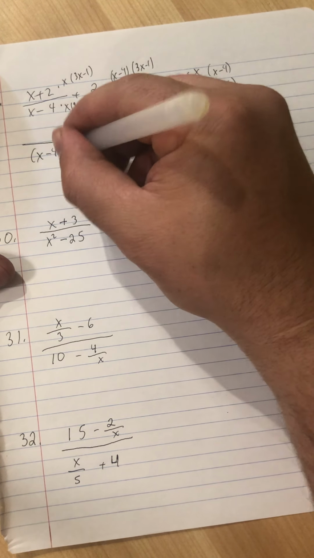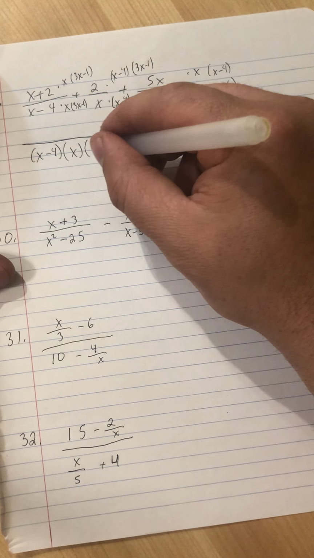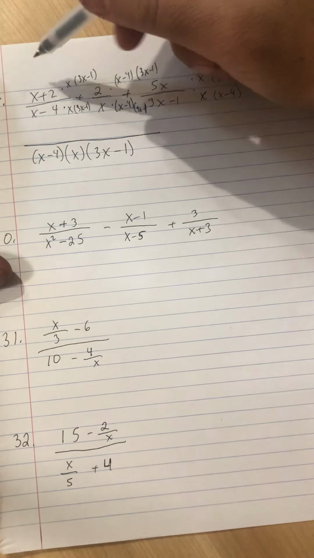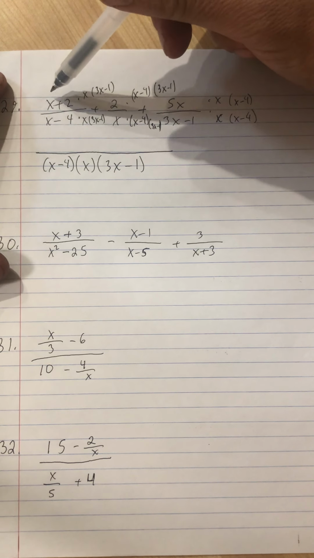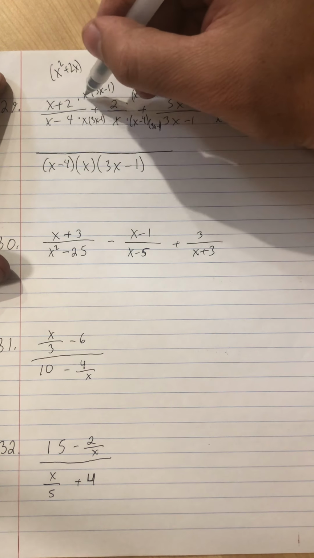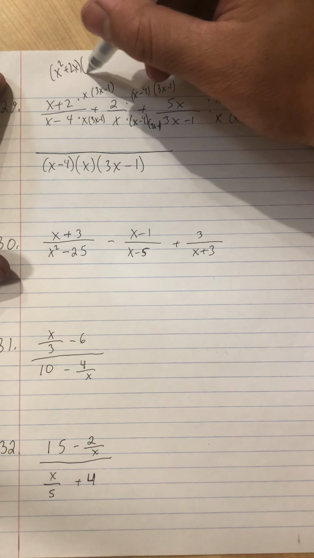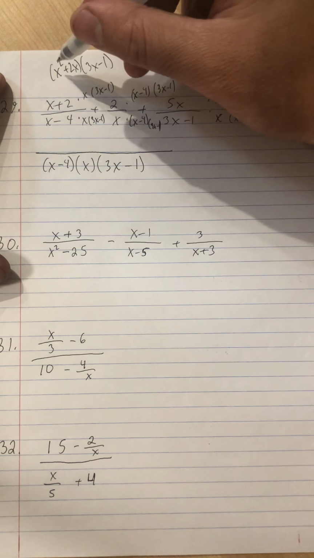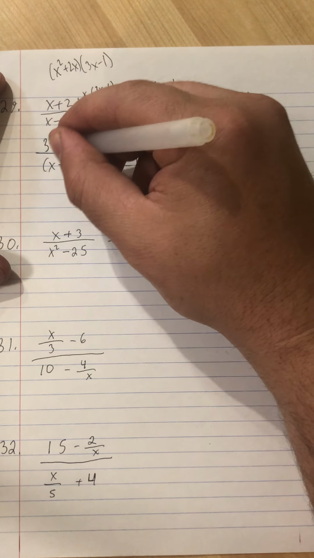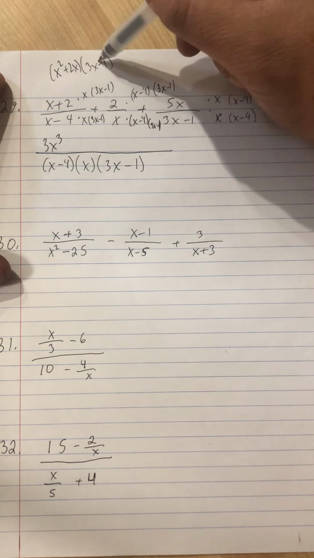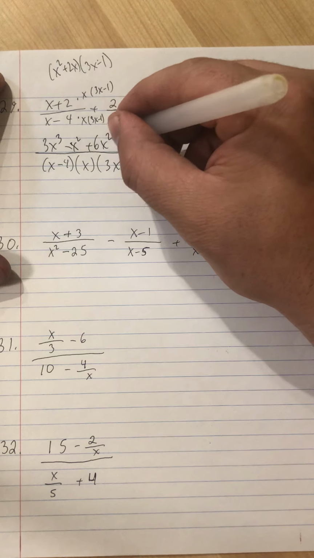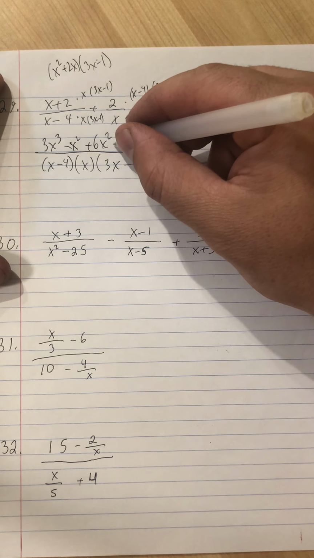So we've got x minus 4, x, and 3x minus 1. And then we distribute over here. So if you distribute for this one, you're going to get essentially x squared plus 2x if you distribute this x right here. Now you got to distribute for 3x minus 1. So we'll write that out. X squared times 3x is going to give you 3x cubed. X squared times negative 1 is negative x squared. And then this turns into 6x squared. And then minus 2x.